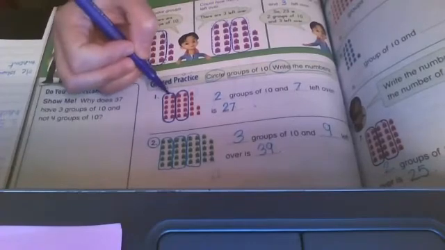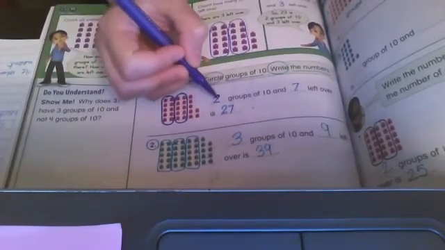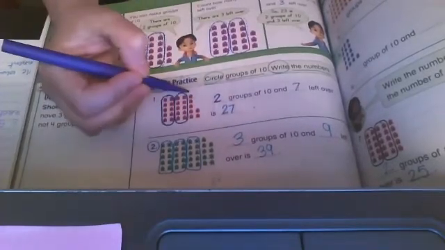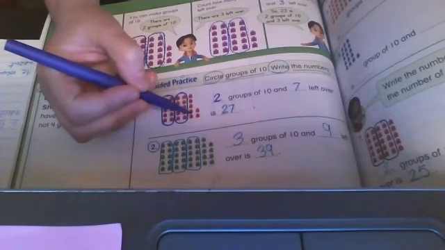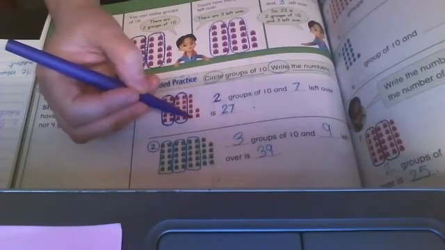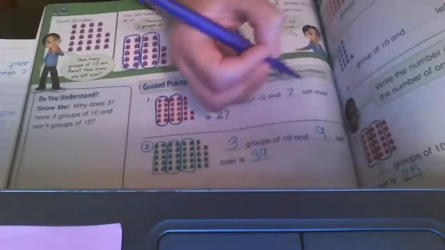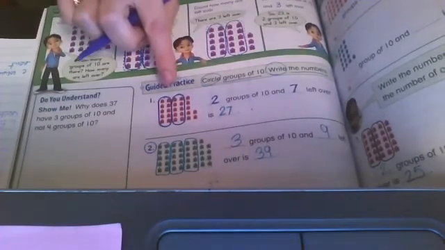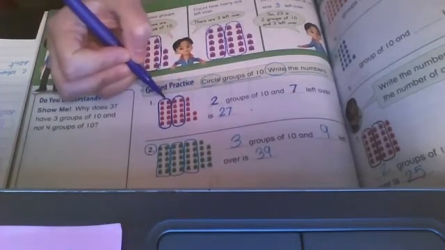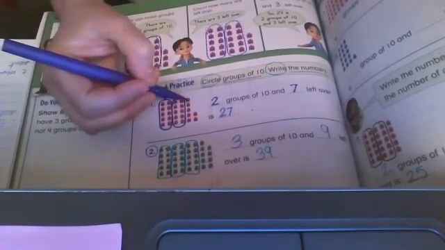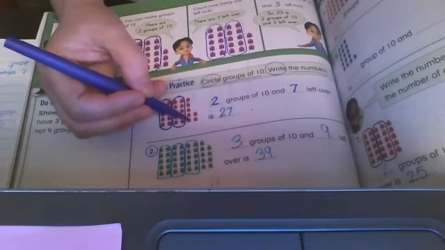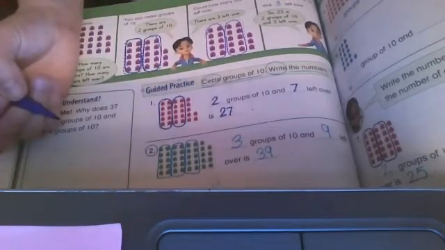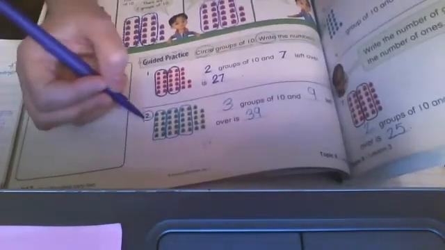Okay, so how many groups of 10 do I have? I have 2 groups of 10. And how many ones do I have? Let's count there. I know this is 5, right? And then I can count on from there. 5, 6, 7. So I have 7 left over, or 7 ones. And how many is that all together? We have 10, 20, 21, 22, 23, 24, 25, 26, 27. I have 27 altogether. Okay, let's take a look at number 2.